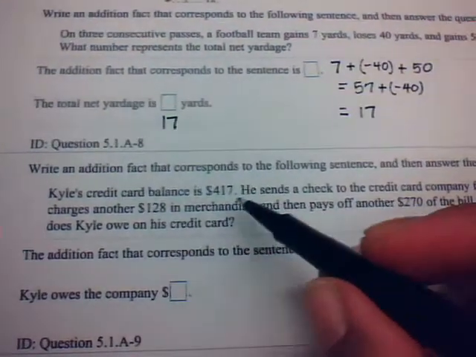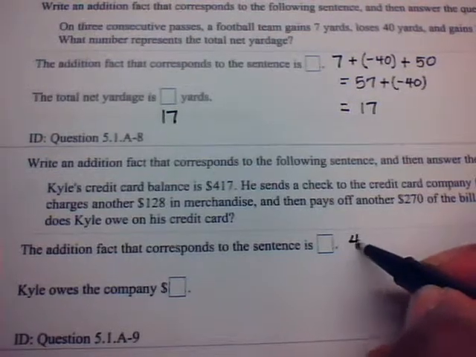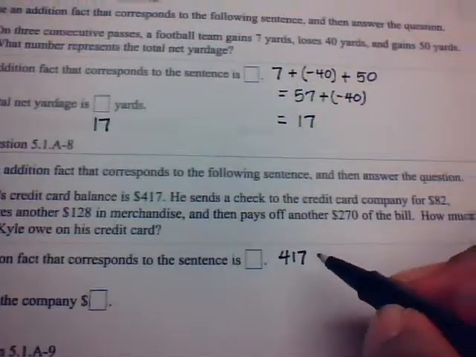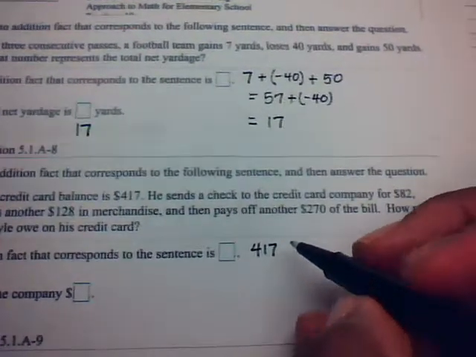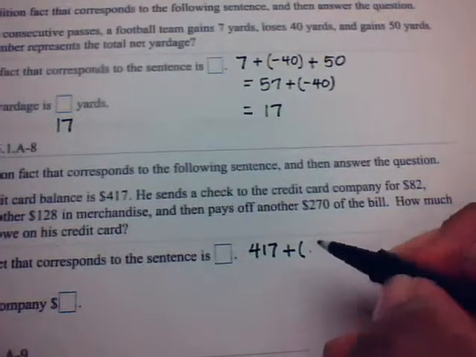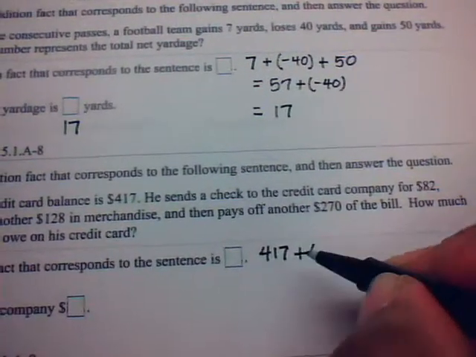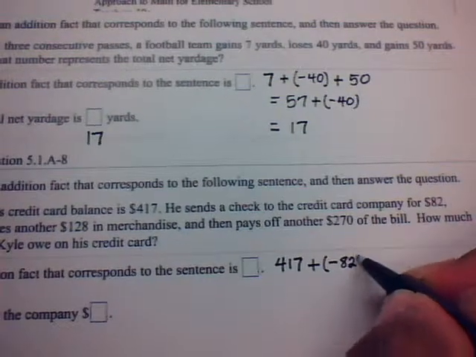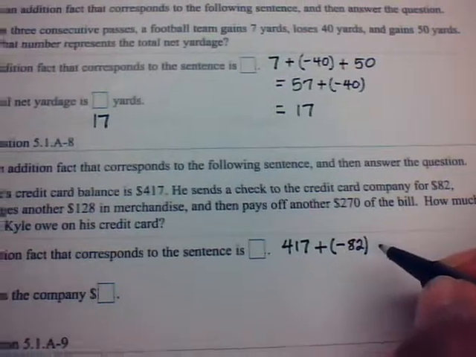Okay, he starts up with a credit card balance of $417, so that's going to be $417. Then he sends a check to the credit card company for $82. So here, that's going to represent a payment of $82. That's going to be taken away from the balance. So that would be $417 plus negative $82.